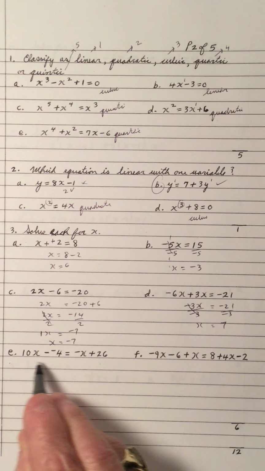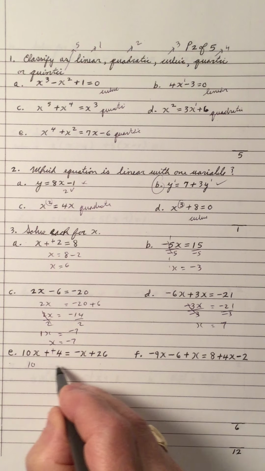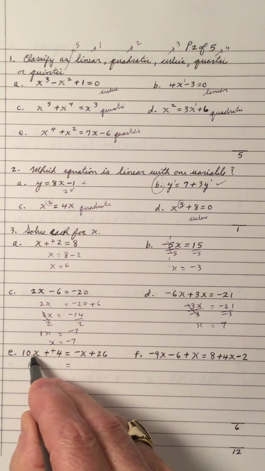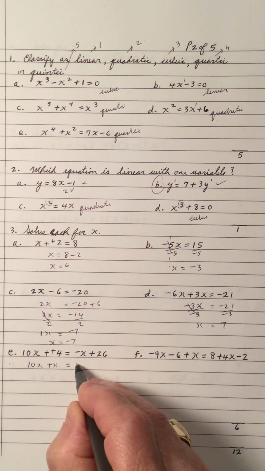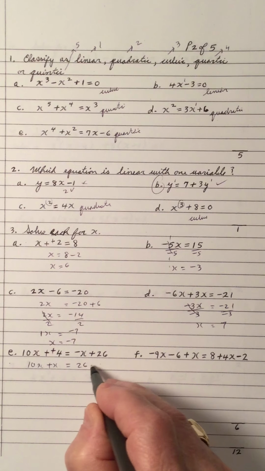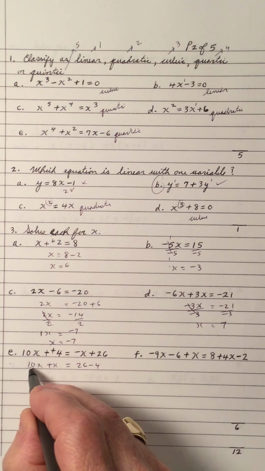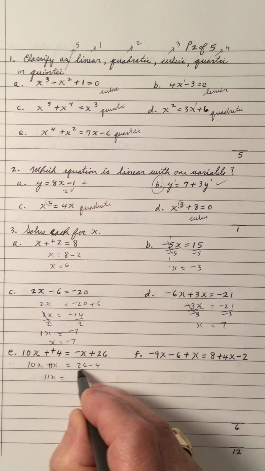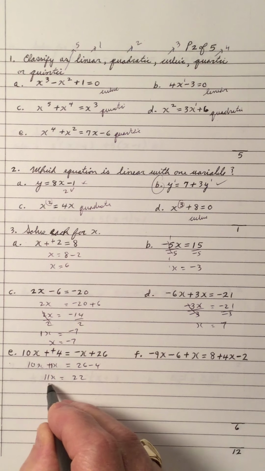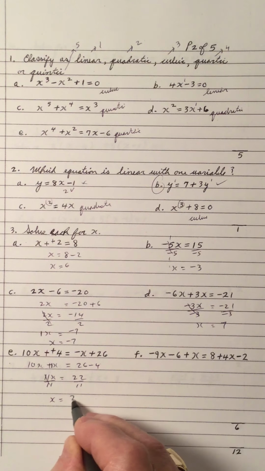E, I have a double negative in E, so double negative becomes a positive. The x's are on the left of the equal sign, so that stays positive. This x moves over to become a plus x, and the plus 4 that we have becomes a minus 4 when we transpose it to the opposite side. Change the signs. 10 plus 1 is 11x, and 26 minus 4 is 22, and 11 times x is 22, so we divide by 11, and the 11's cancel, they give me a 1x, and that gives me a 2.